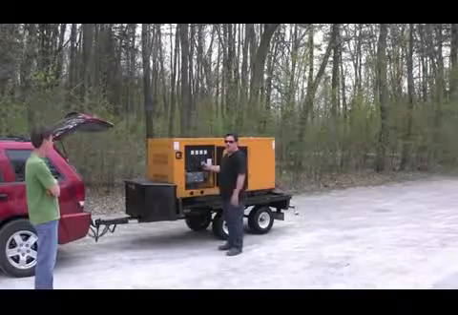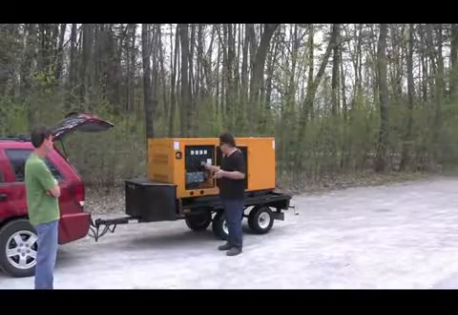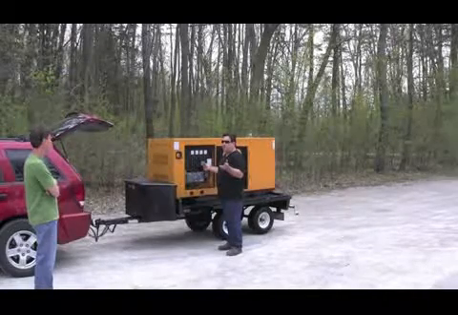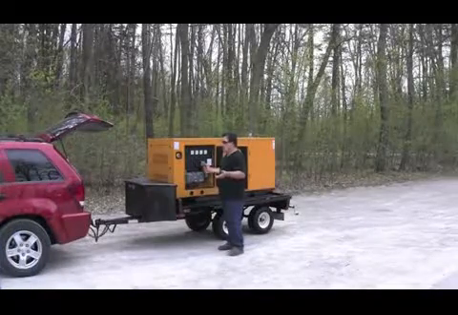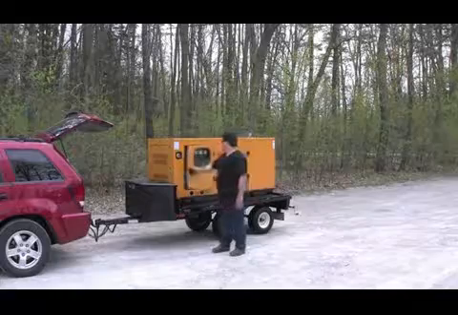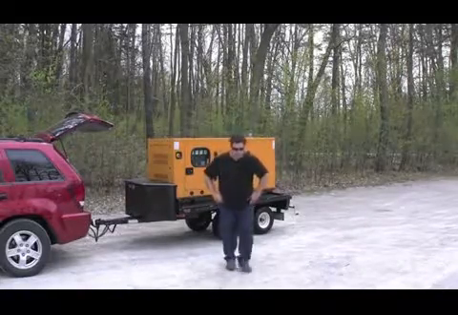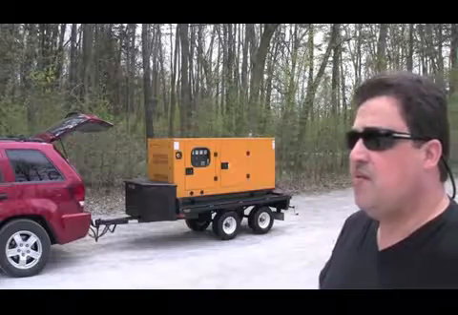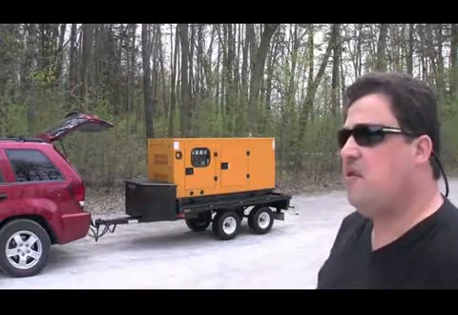Camera set up about 23 feet away. I'm talking at a normal voice. I'm about to start the generator, turning the key, and it's probably no louder than my voice is right now, 23 feet away. I'm still talking at a normal voice. Nothing has changed. The generator's running. Close the door. It's still louder than I am. Walk 23 feet away. Talking at a normal voice. We're looking at maybe 50 decibels, no louder.